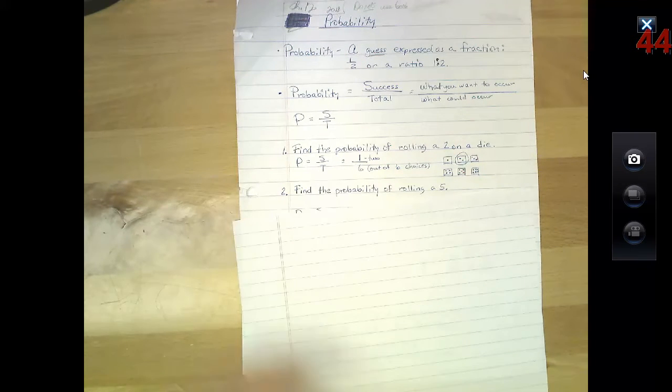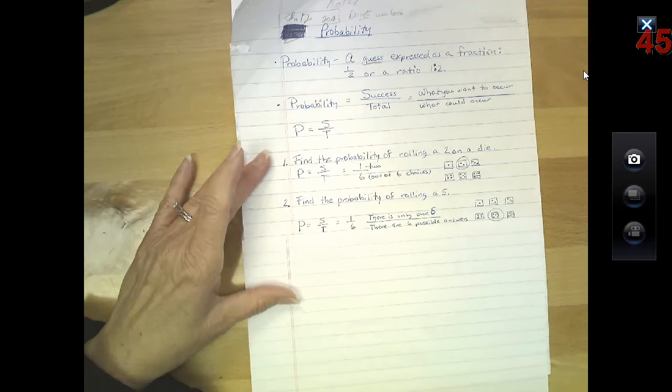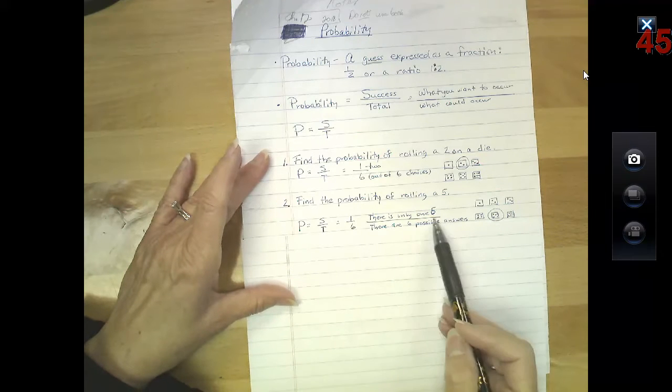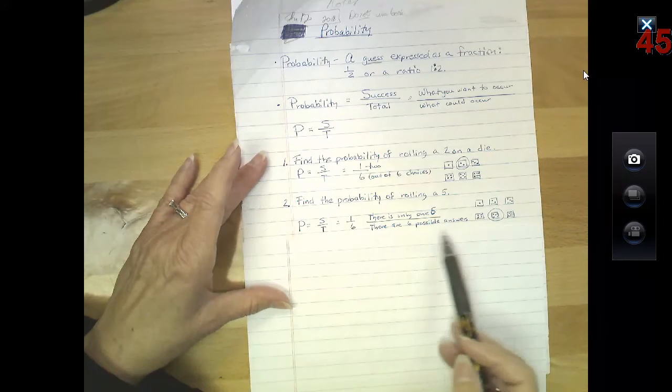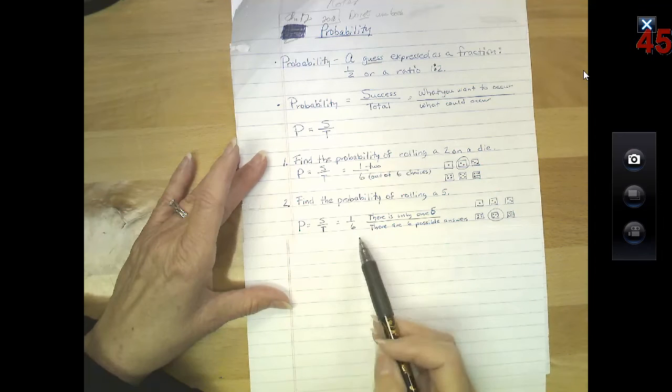The second one is find the probability of rolling a 5. How many 5s are on the die? There's only one 5, and there are 6 possible answers. So, 1 out of 6.